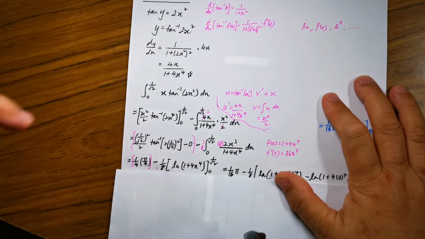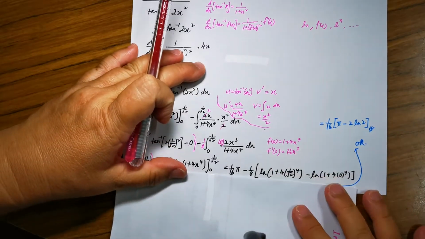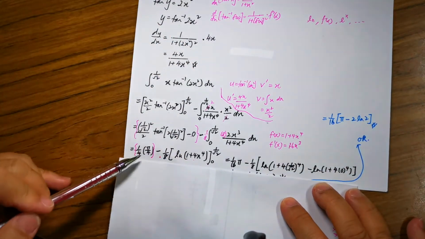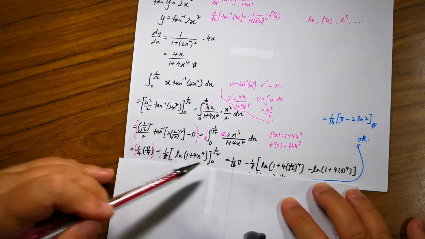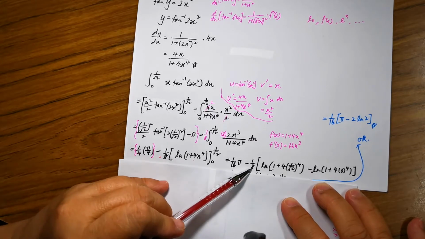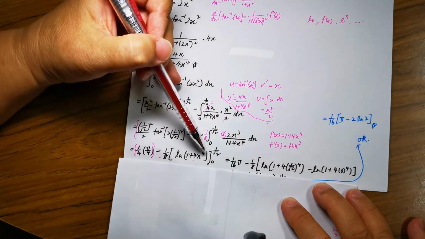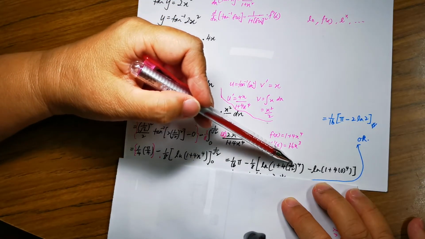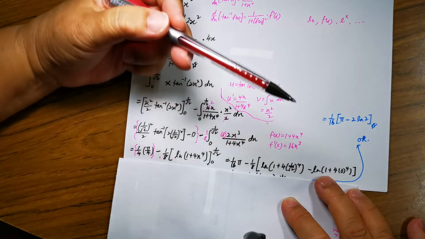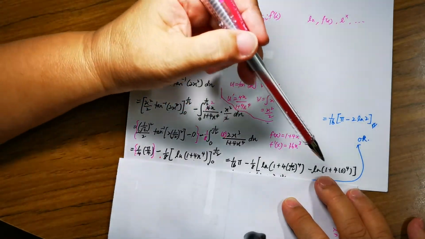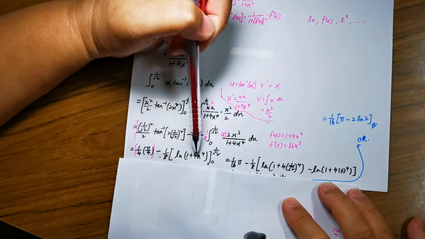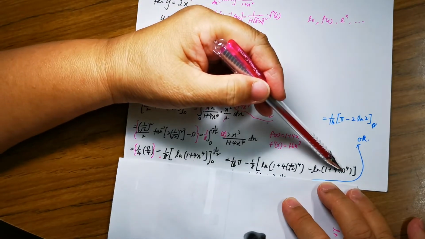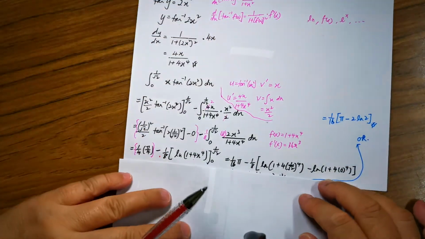Then limit. Next step, just sub in only. So this is 1 over 16 pi minus 1 over 8. Sub in 1 over square root 2 inside here. So I sub in each one, easier to calculate. No calculator. Minus, sub in 0 when x equals 0. So like this. So the last step.